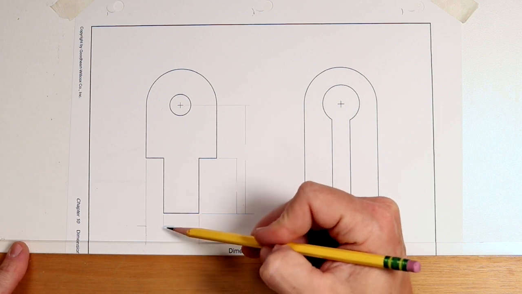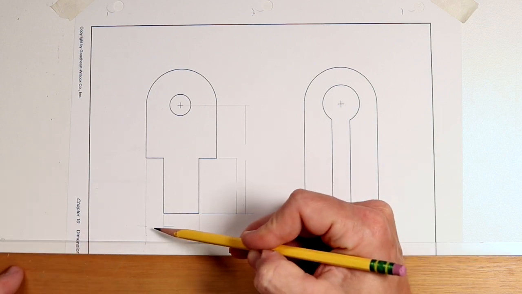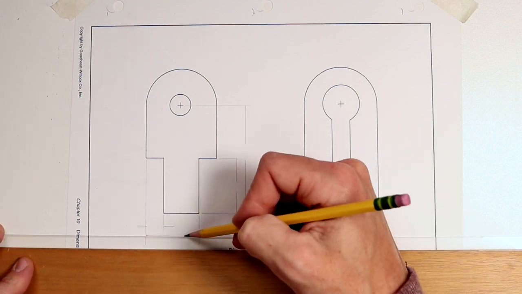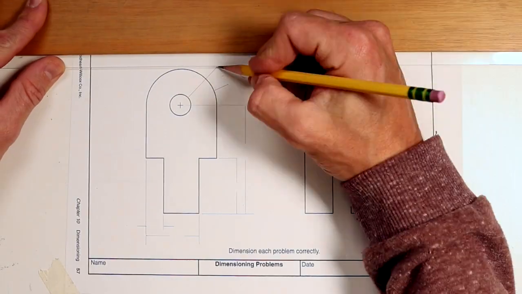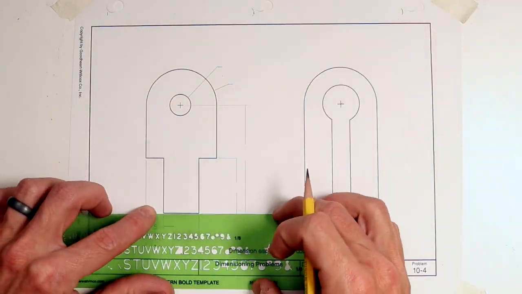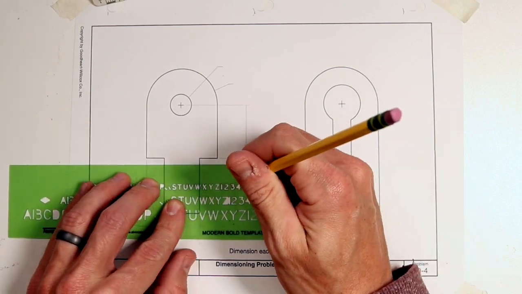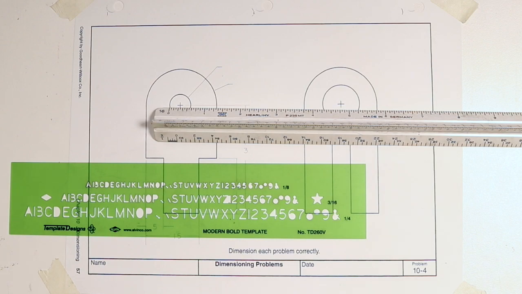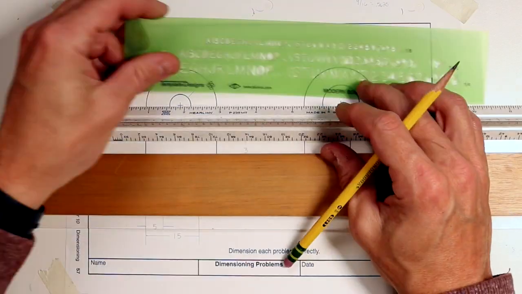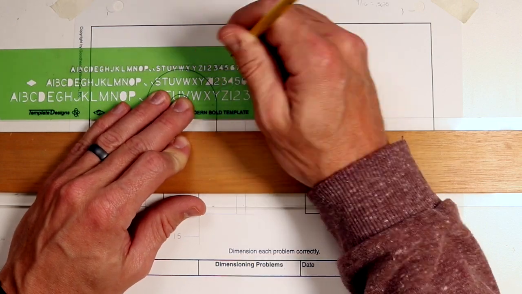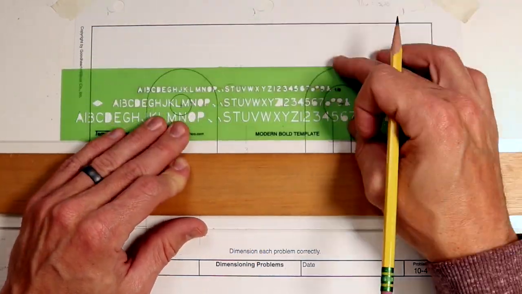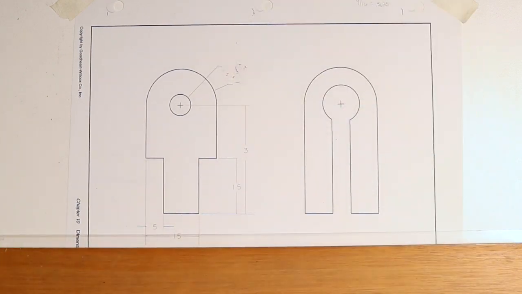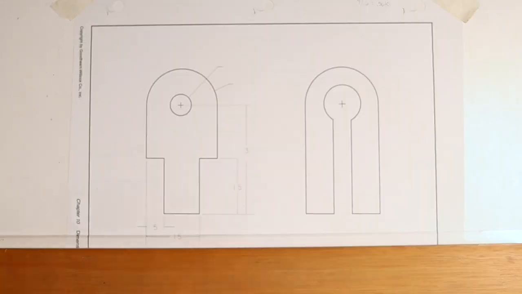So for close areas like this one, I'm going to point my arrows to the inside and have my dimension number in the inside of the extension lines. Don't forget your symbols, or else you have to erase after you just stenciled in all those numbers.